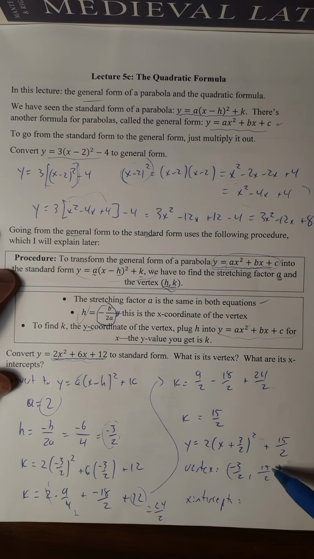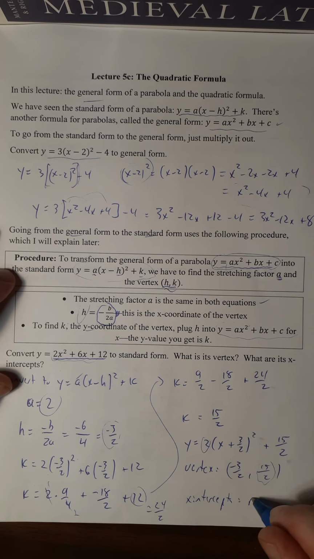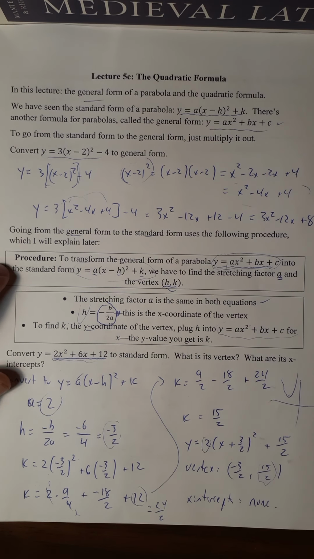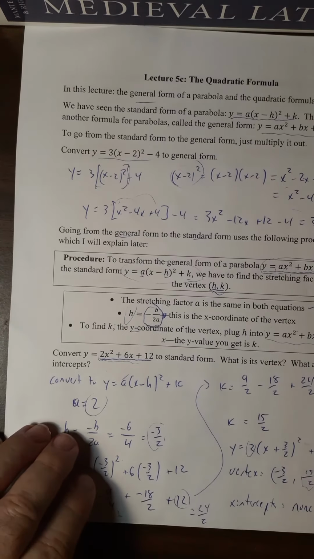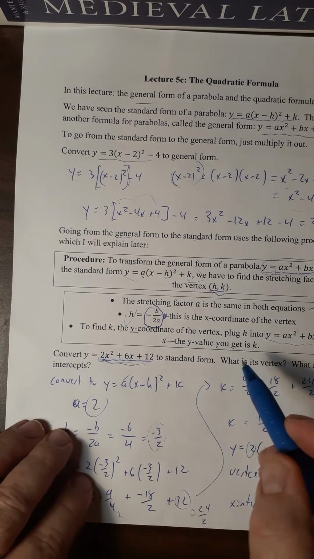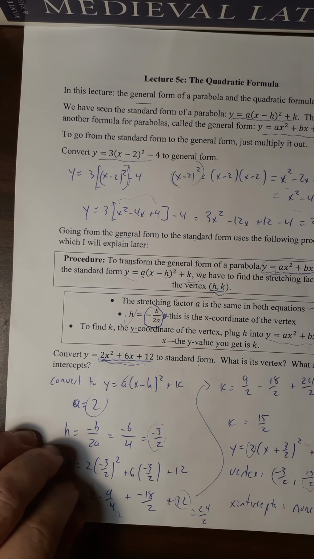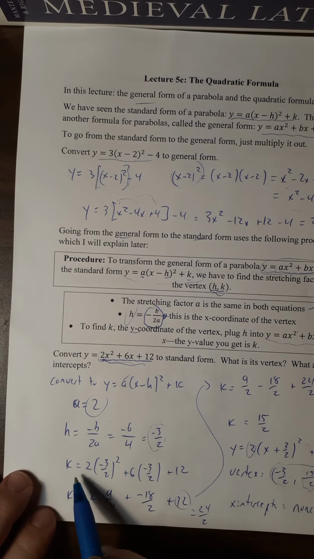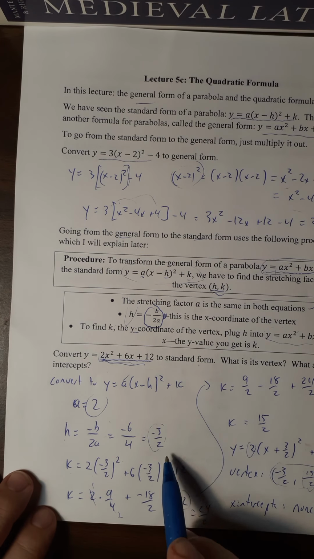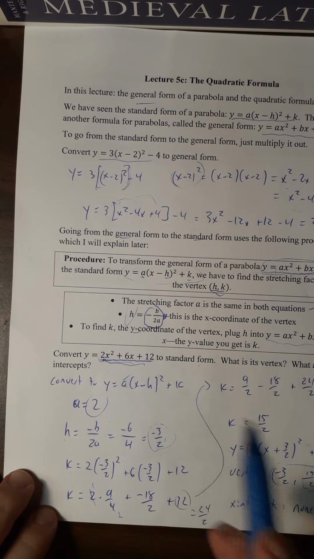I've got a vertex that's above the x-axis, and it opens up, so there are none. If you graph it, it'll look something like that, so there'll be no x-intercepts. Okay, so we can take something in this form and convert it to standard form. Most importantly, we can find the vertex. H is minus b over 2a. You get k by plugging h back into your formula.